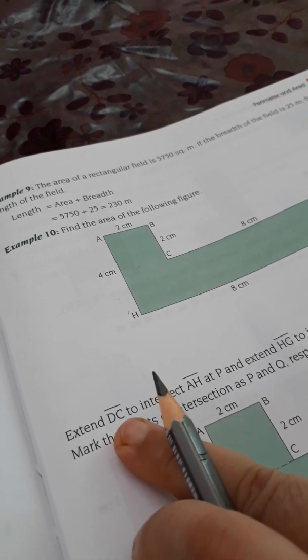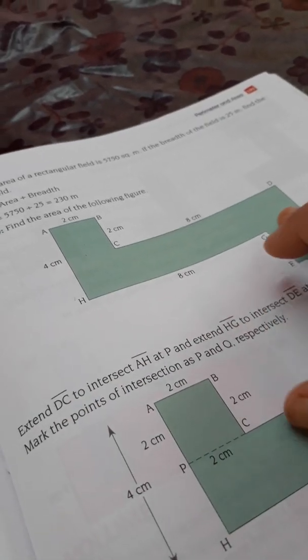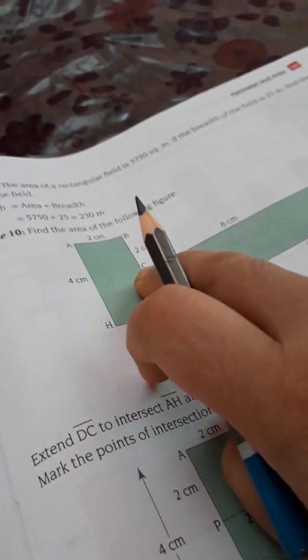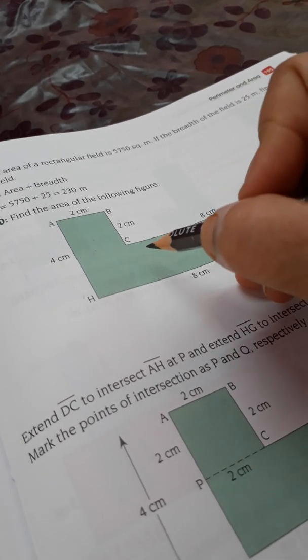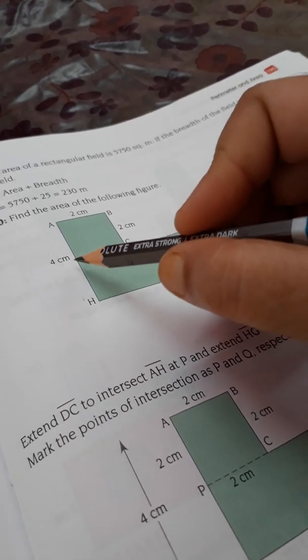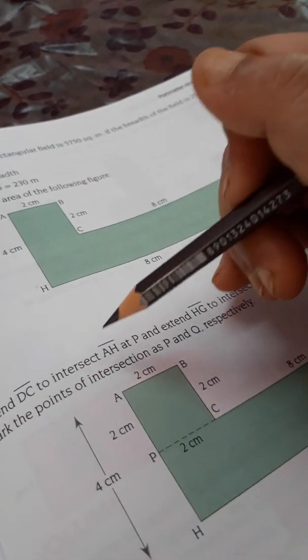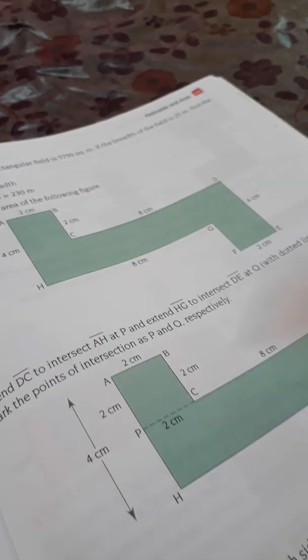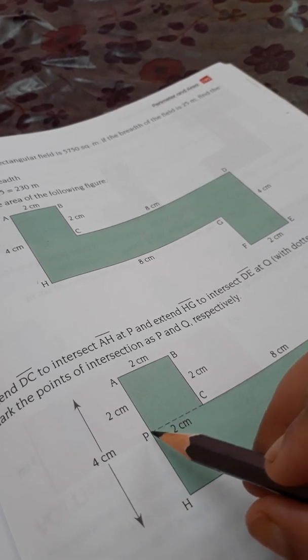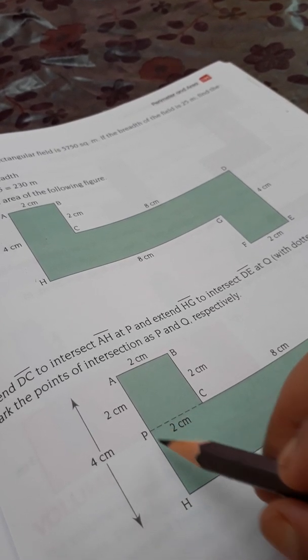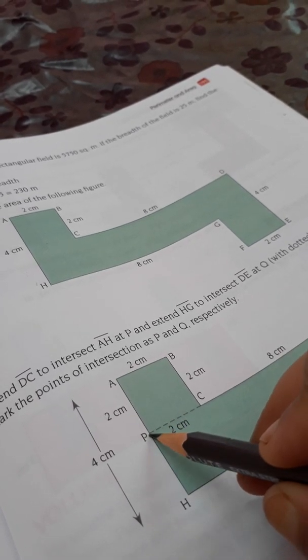Extend DC line. So what is the DC line? DC is here. We have to extend it to intersect AH. You see that this line is AH. Intersect means you have to touch this line. Okay, so to intersect AH at P. See here, after extending the DC line, that line intersects the AH line at point P.